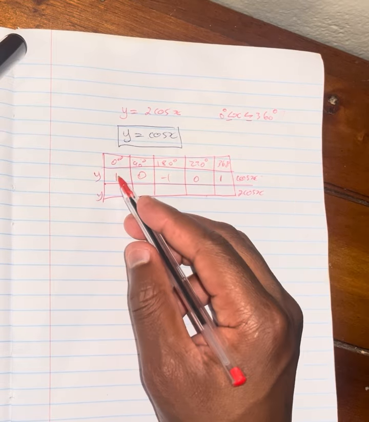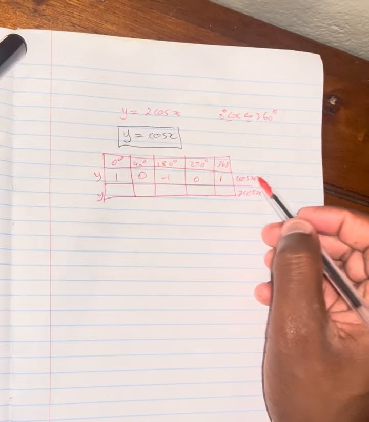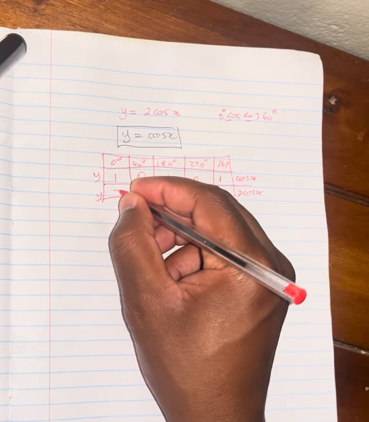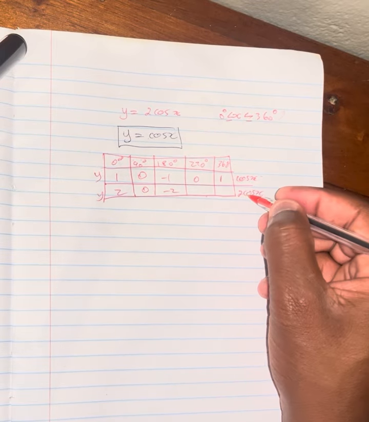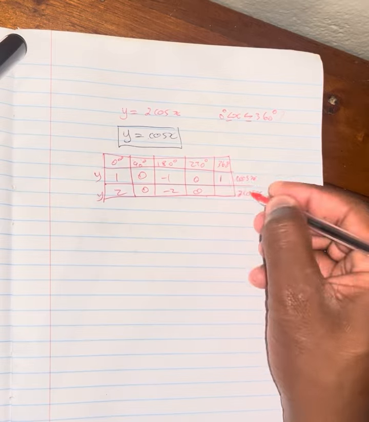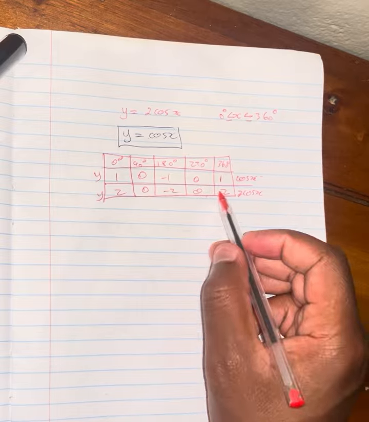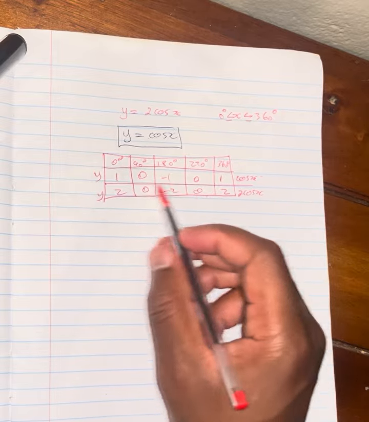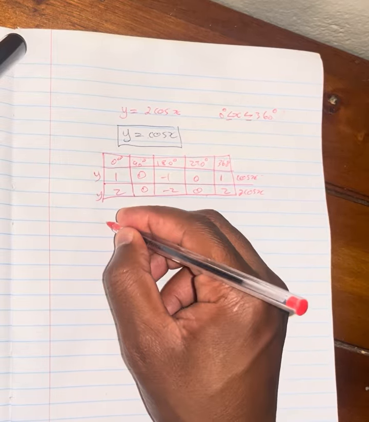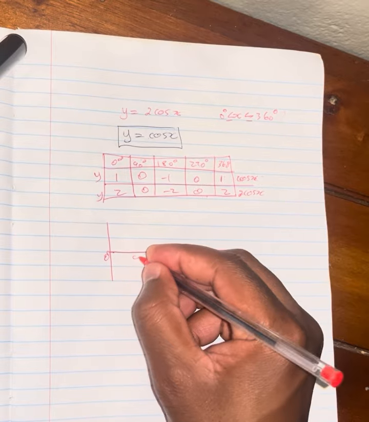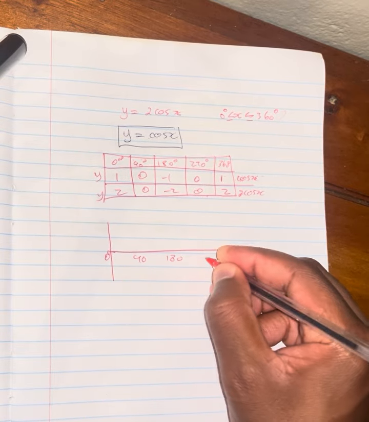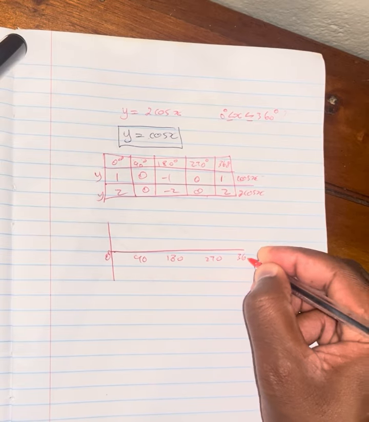So now when you look for the y values of 2 cos x, you're going to multiply the amplitude by the value of y from the mother graph. 2 times 1 is 2. 2 times 0 is 0. 2 times -1 is -2. 2 times 0 is 0. 2 times 1 is 2. So these are the values of y that you're going to use whenever you're drawing your graph. Okay, so this will be a graph restricted from 0 degrees, 90, 180, 270, and 360.